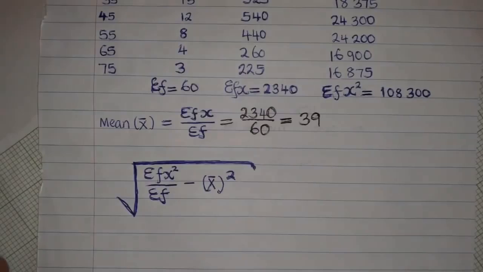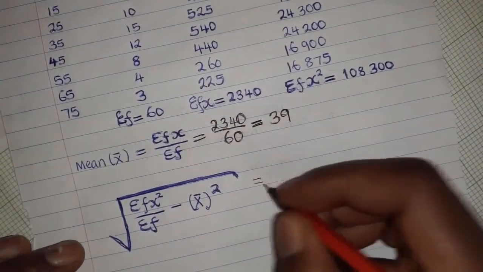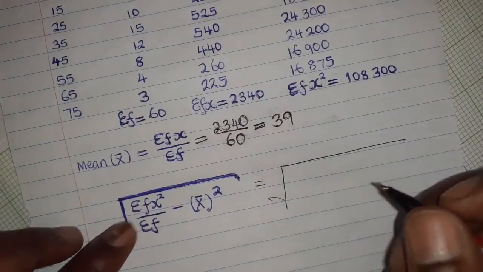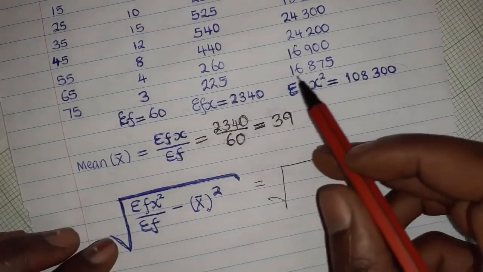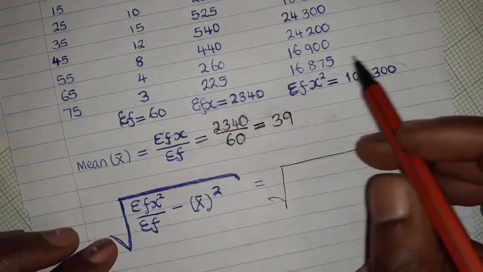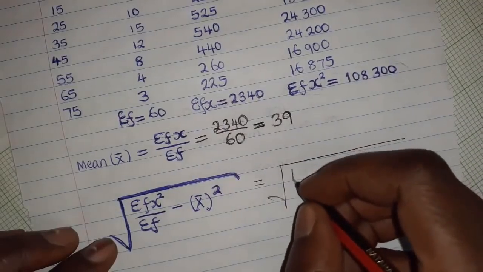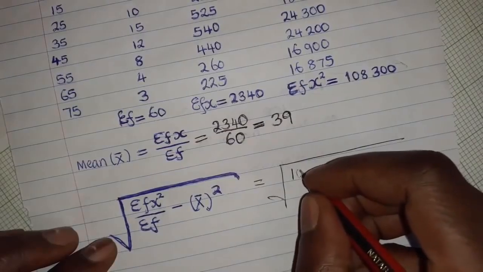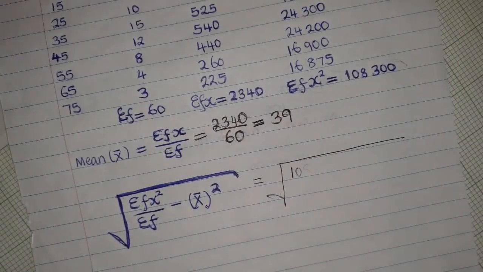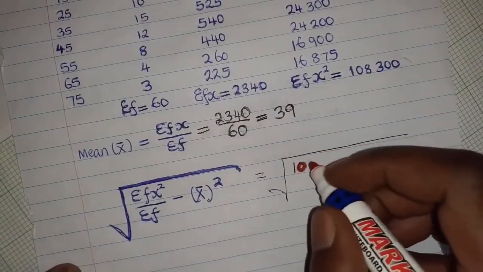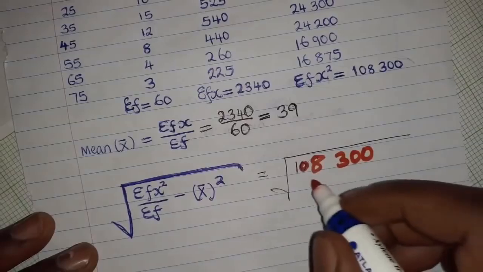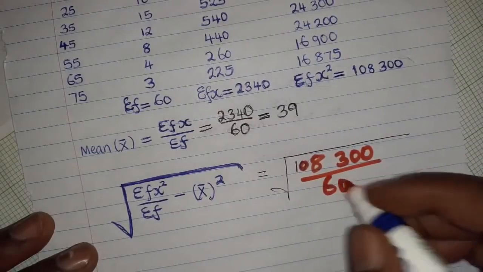So this is what we are doing now. So from this point now, with the summation of fx squared, the summation of fx squared is this one here. So we need now to get this one here. We get this, which is what? Wait, my pen is misbehaving. So we have 0. You see now my marker is 2 over 60.